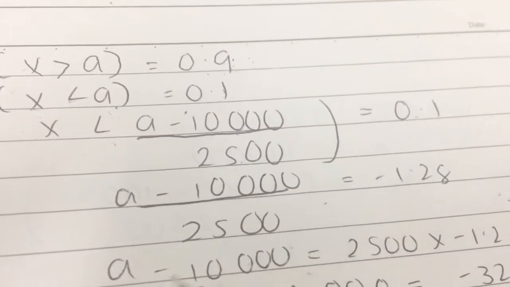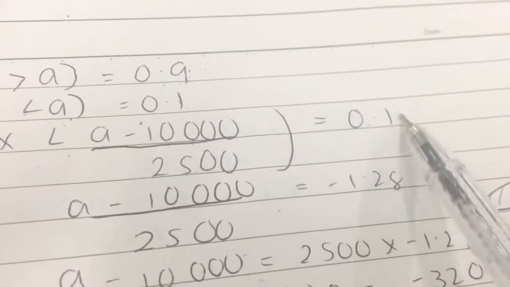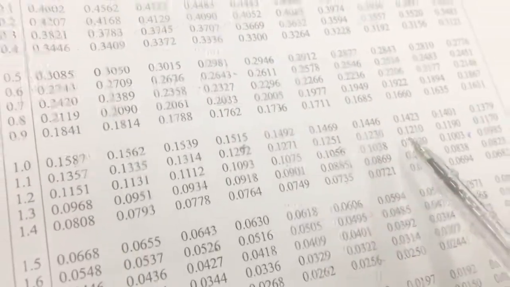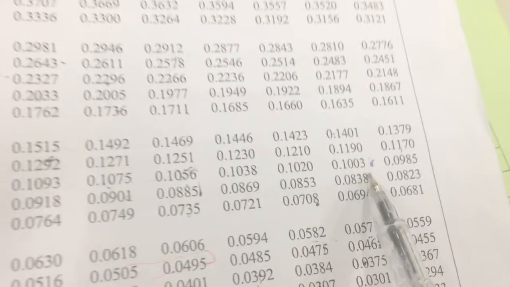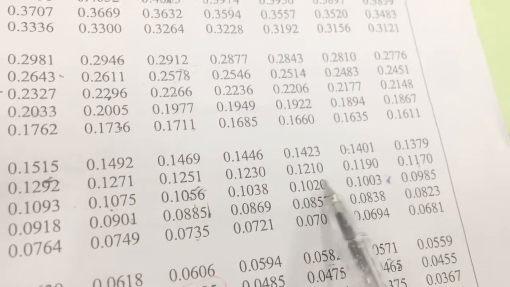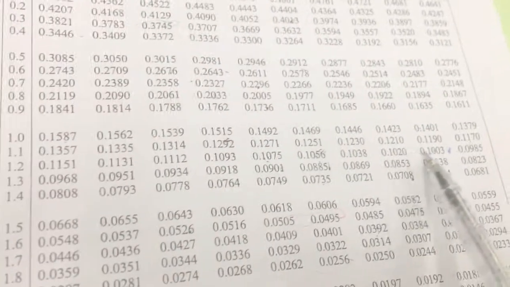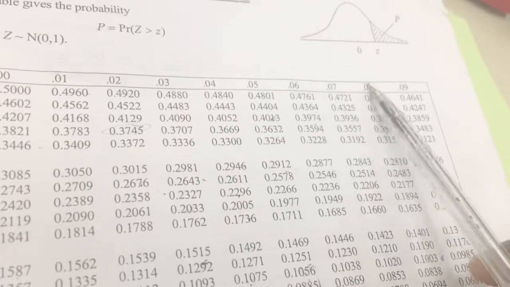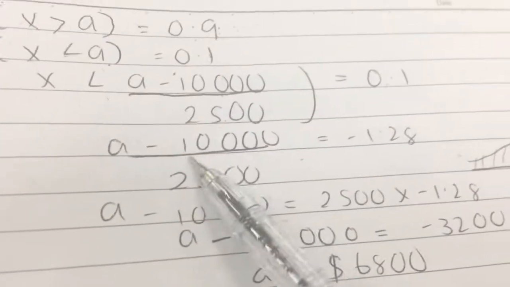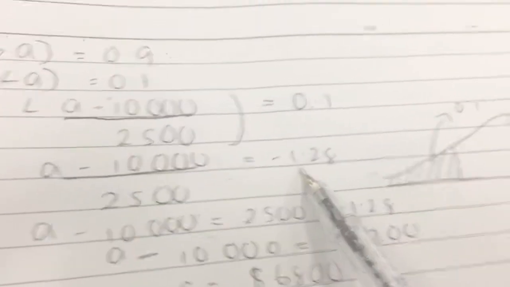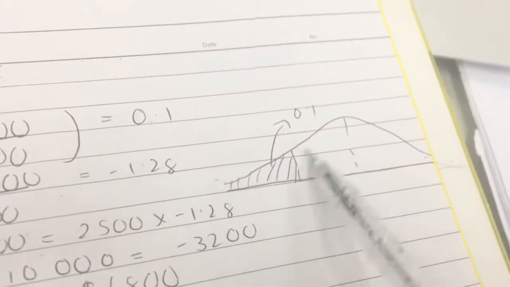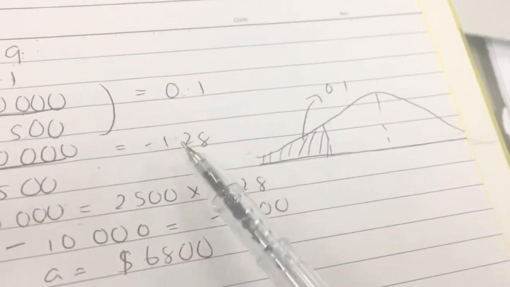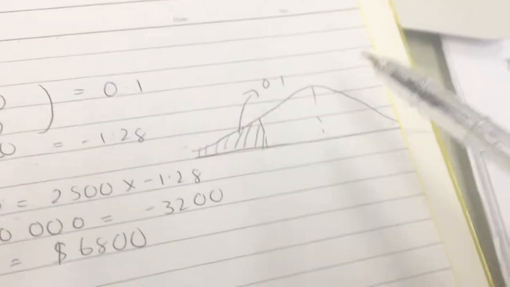To find the critical value which gives the probability of 0.1, we look it up in the table. This is the closest value to 0.1, which is 1.28. However, we have to draw the diagram and check whether this critical value is minus or plus.